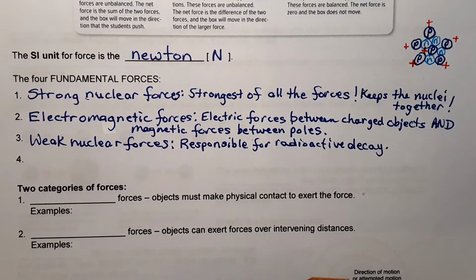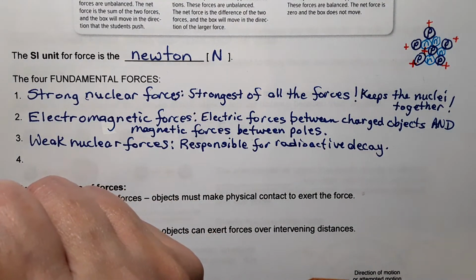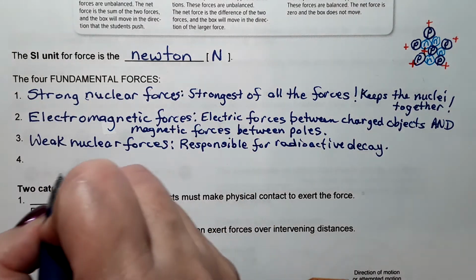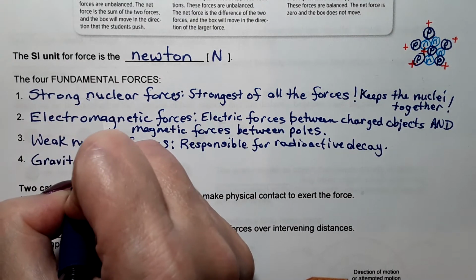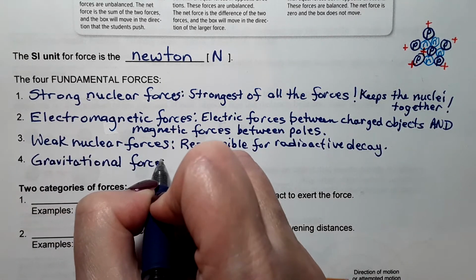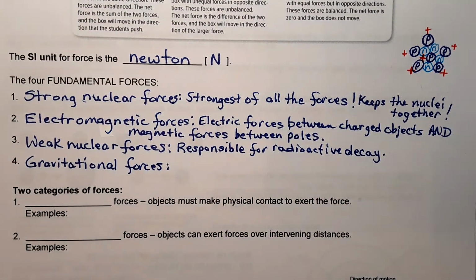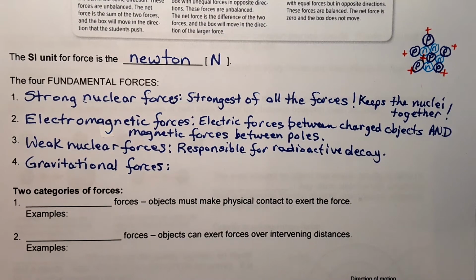Okay? And lastly, the weakest of all of them, and you're going to be surprised, the weakest of all the fundamental forces is gravitational force. And you may be thinking, but that's what keeps us stuck on the Earth. Gravity's really strong. It keeps us stuck on the Earth. Yeah, well, that may be true.